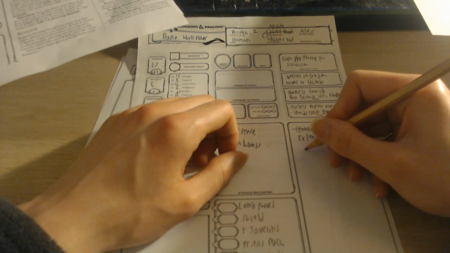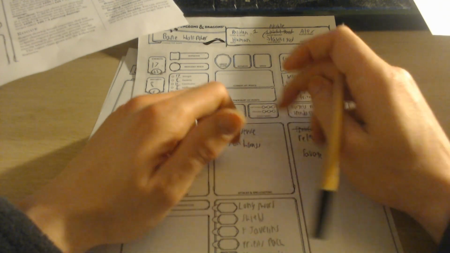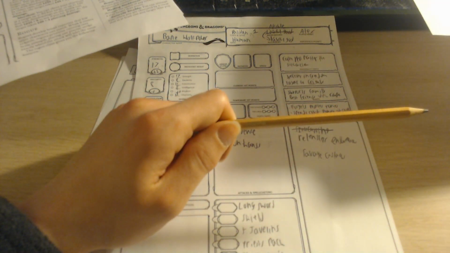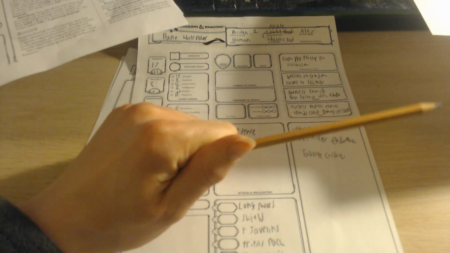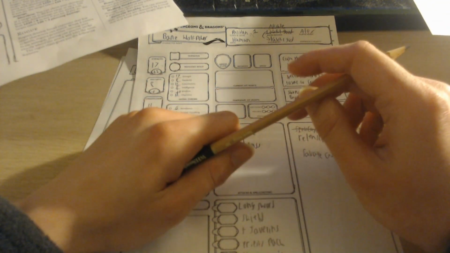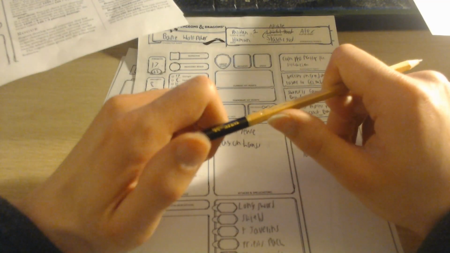Next I got Savage Attacks. On critical hit, add additional damage dice roll. Don't know how to get a critical hit, but that's what the Dungeon Master's for. But I'm gonna get eaten alive when this time comes. I'm just gonna be like, whoa, I do.